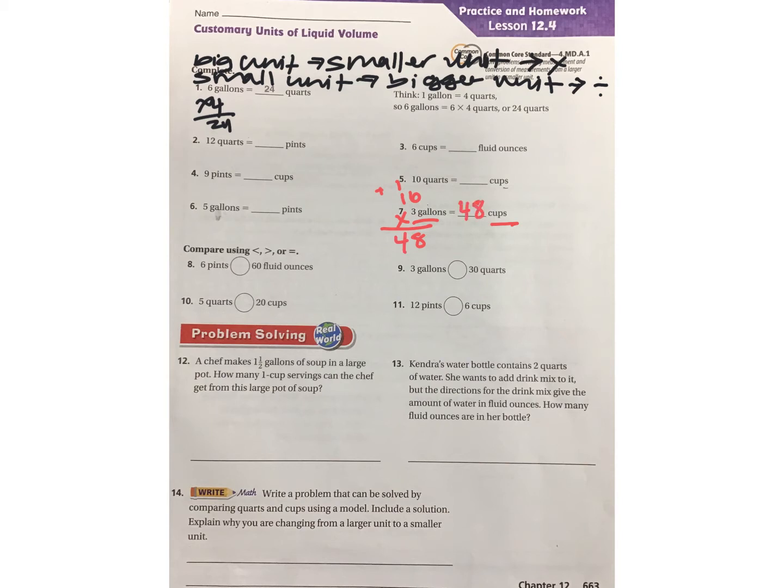All right, this next section says compare using less than, greater than, or equal. Which one would you like to do from this section? Number 8. Yeah, let's do that. Okay, so let's go ahead and do pints to ounces. So that's bigger unit to smaller, so we're going to multiply.